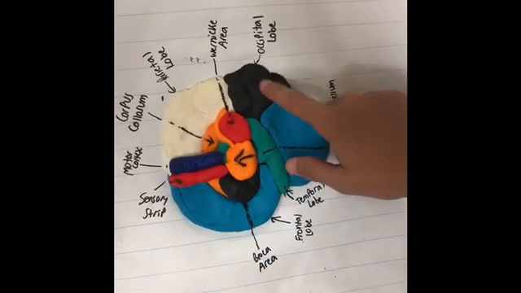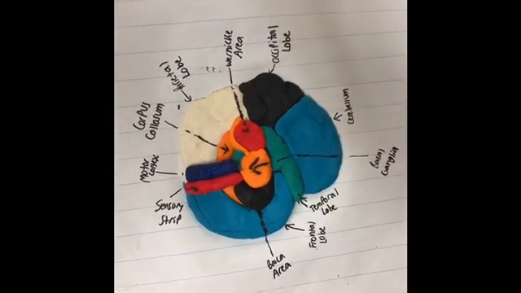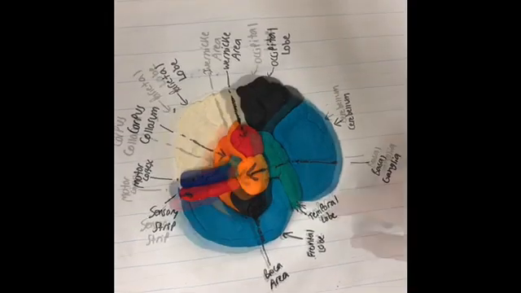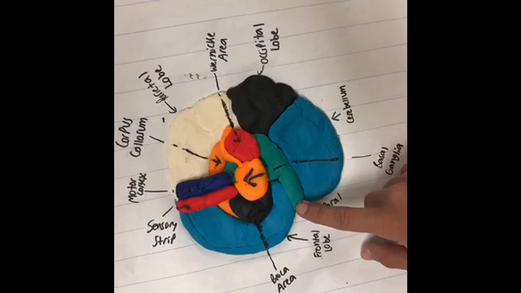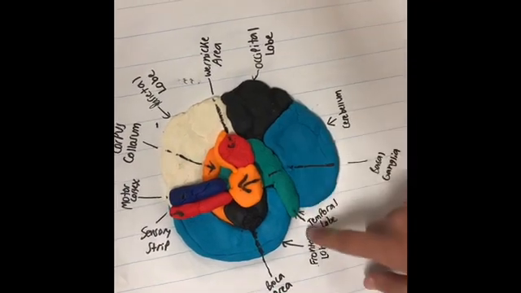So the occipital lobe, which is located right here, processes and responds to visual stimuli. The temporal lobe, which is located right here, is involved in hearing, language processing, and memories.